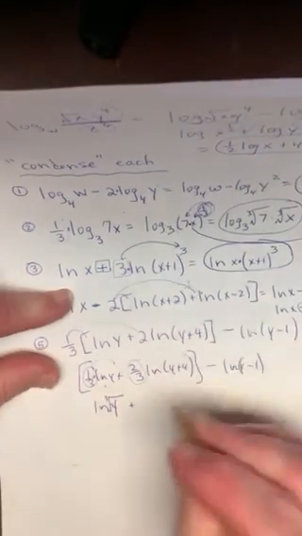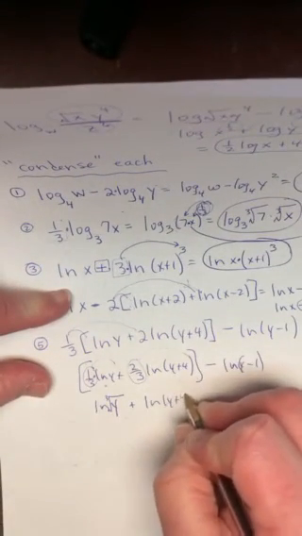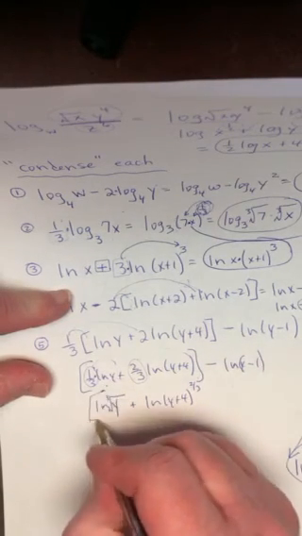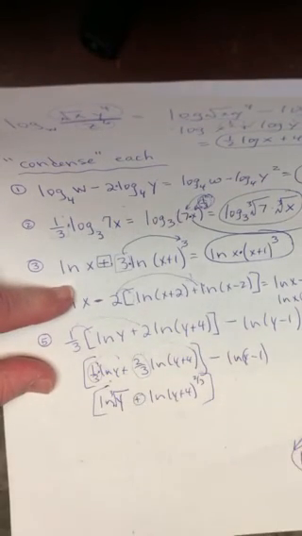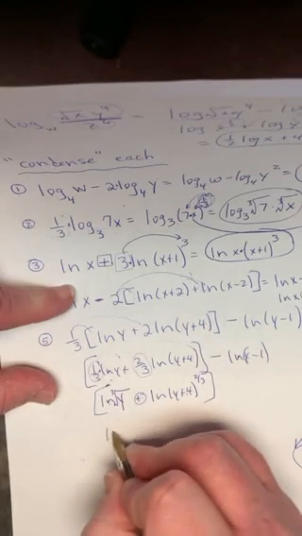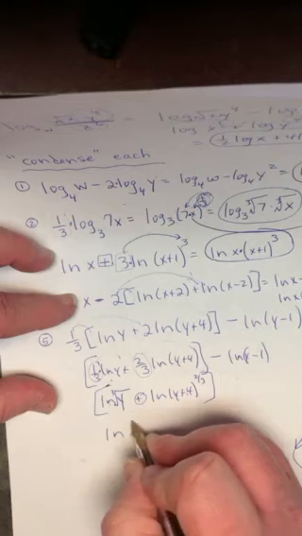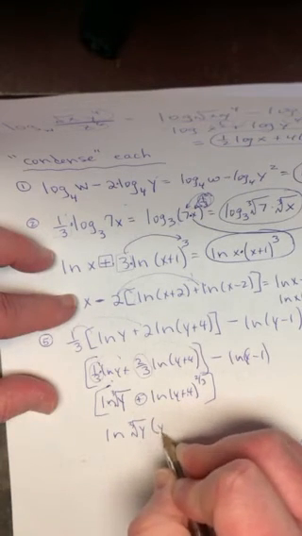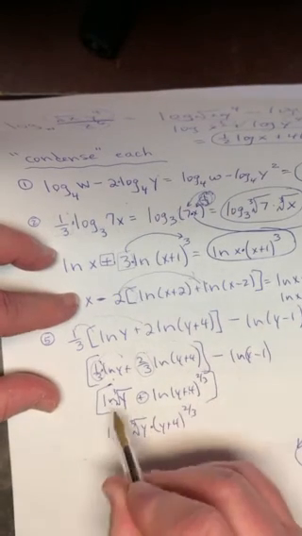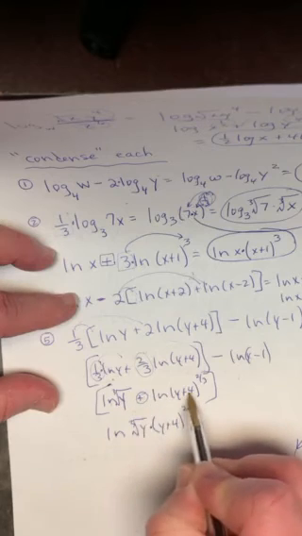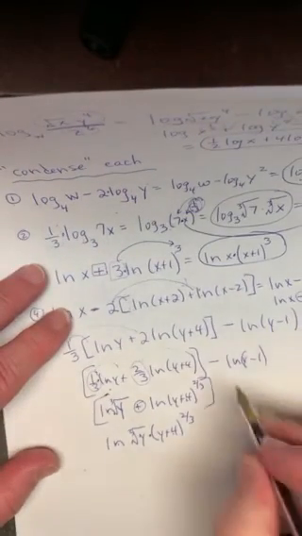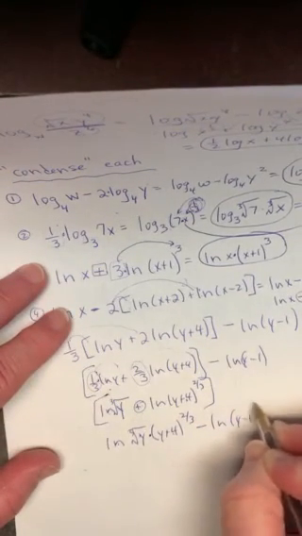Plus ln of y plus 4 to the 2/3 power. And because that whole bracketed scenario has a plus in the middle, I have the ln of m plus the ln of n, which is the ln of cube root of y times y plus 4 to the 2/3. And that's dot connected because I turned ln of m plus ln of n into the ln of m times n. Oh, but then there's a minus ln of y minus 1.